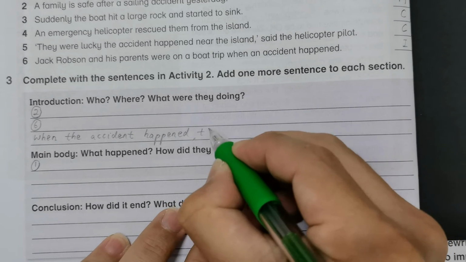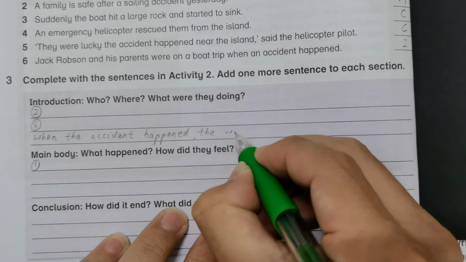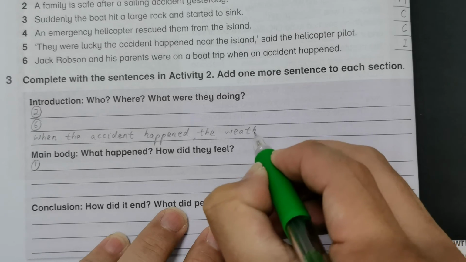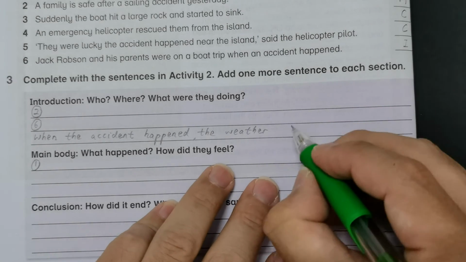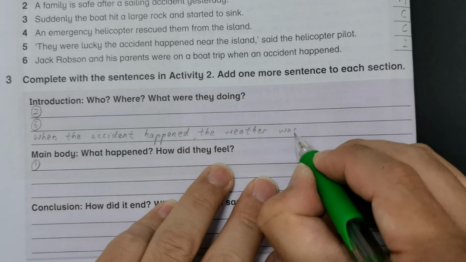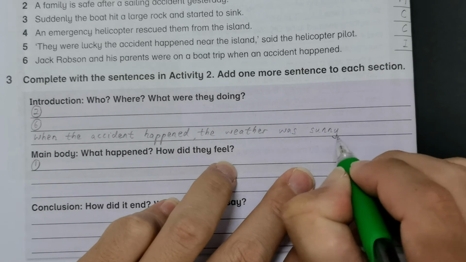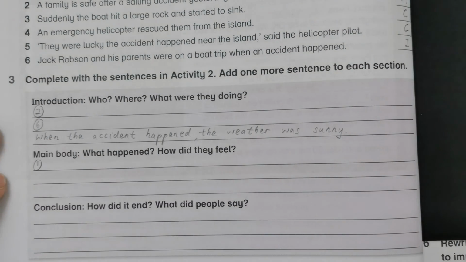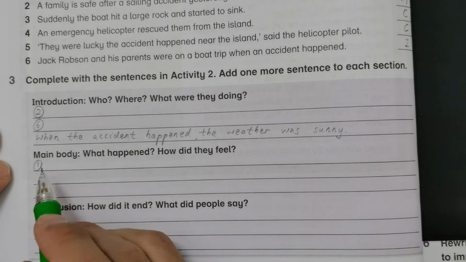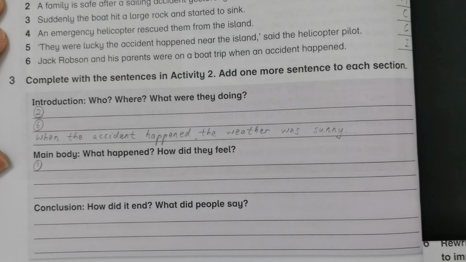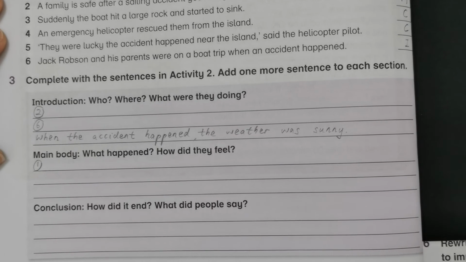The weather was sunny. And then we go back to number 1. The weather changed suddenly while they were sailing towards an island.